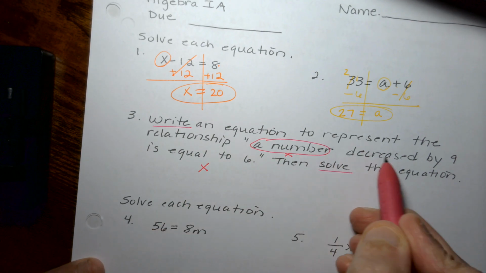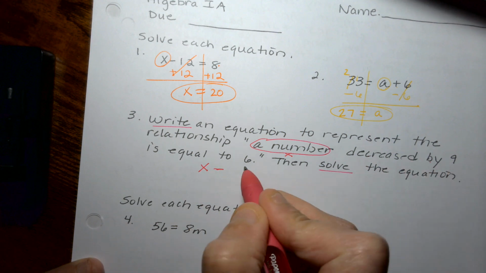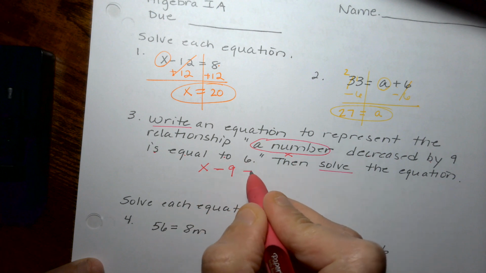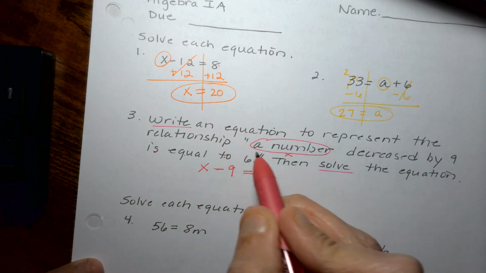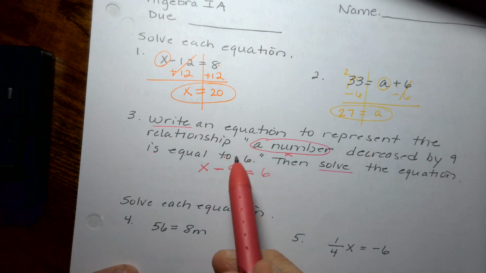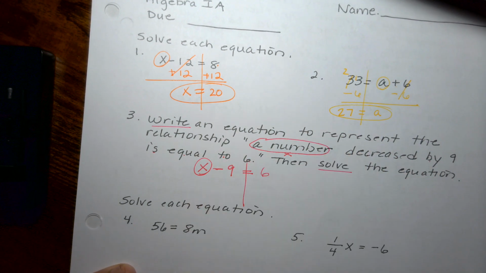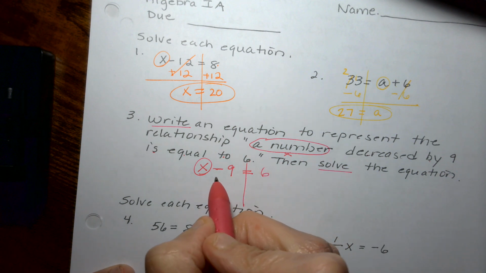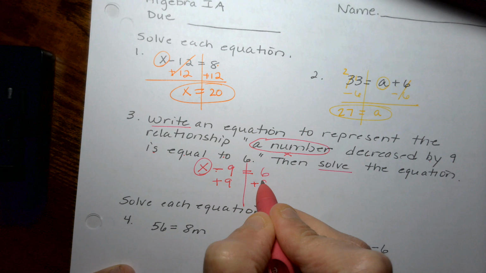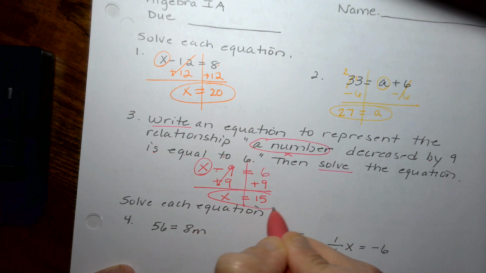A number decreased by, that is subtraction. 9 is equal to, equal sign, 6. So I've done the first part. I wrote my equation, has an equal sign, if it's an equation. Then we're going to draw our line, locate our variable, and solve. And it is subtracting 9, so I'm going to do the opposite, which is adding 9. X is equal to 15.